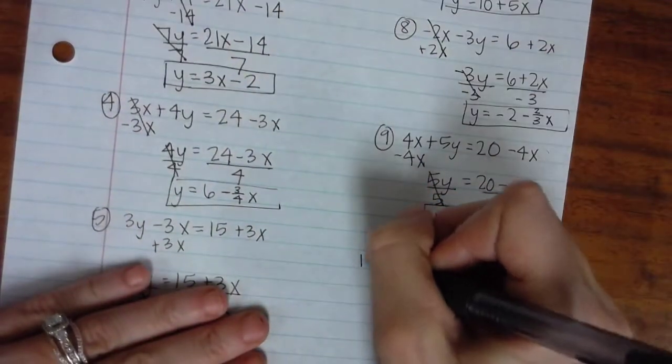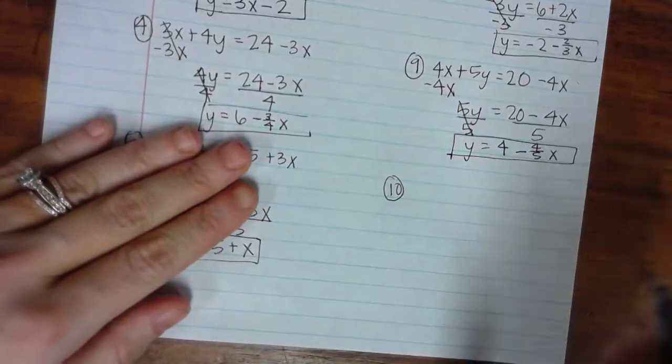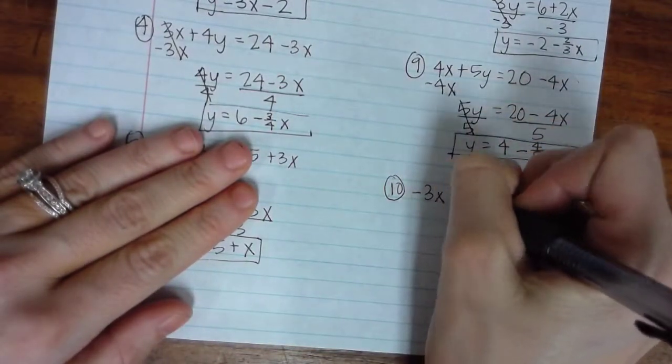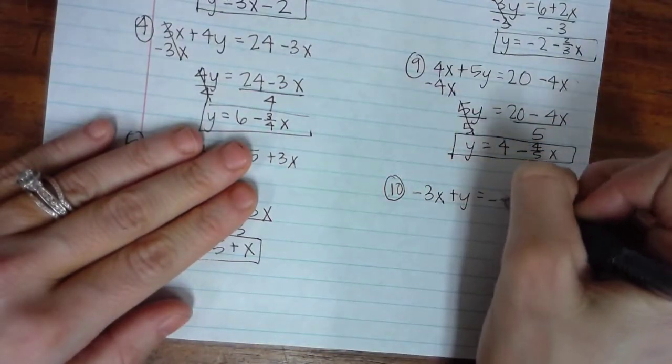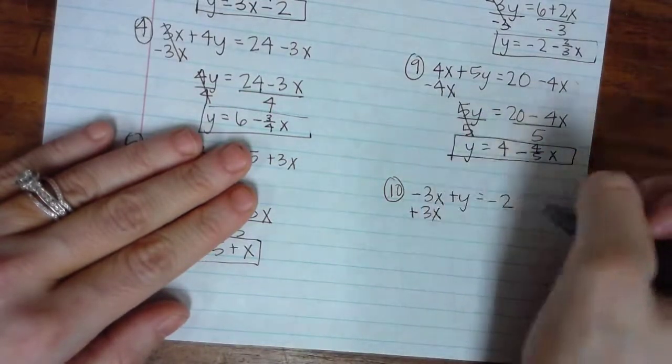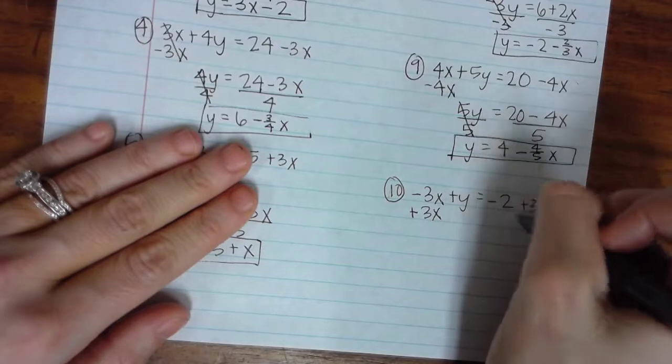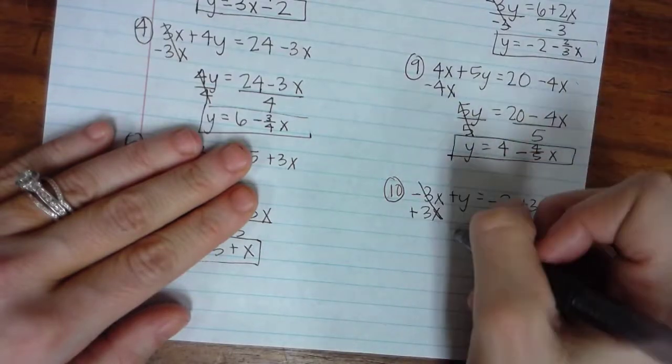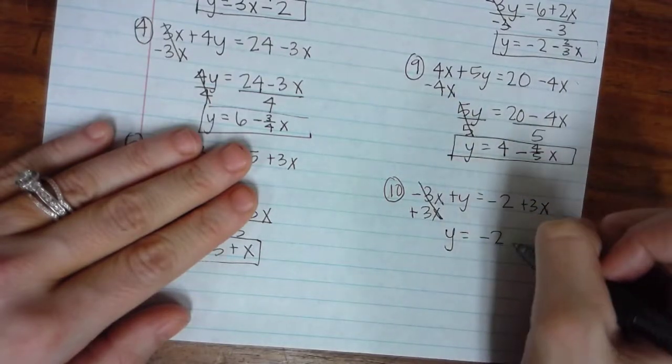And then for number 10, I have negative 3x plus y equals negative 2. The first thing I have to get rid of is that negative 3x, so I'll add it to both sides. I can't actually add these, so I'm just going to leave it. So I have y equals negative 2 plus 3x.